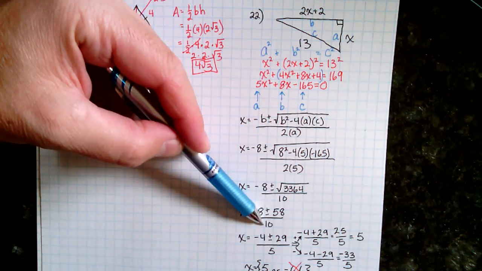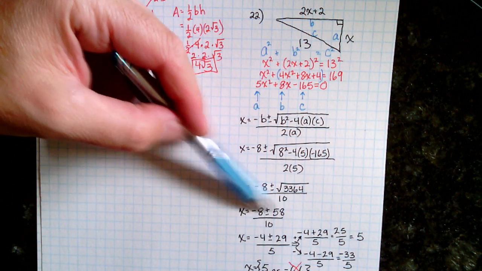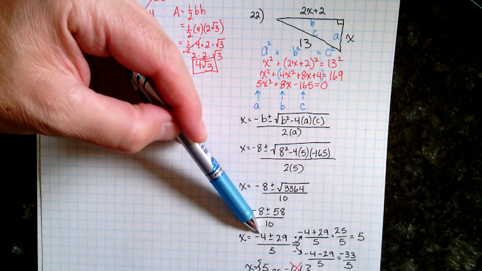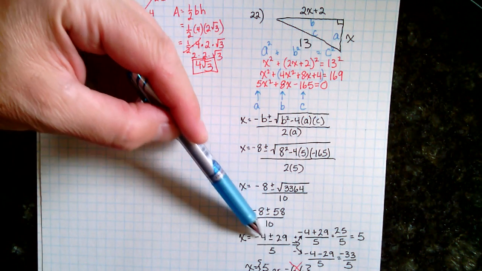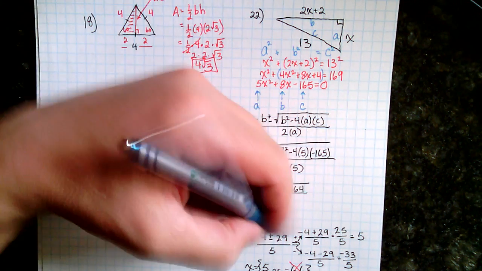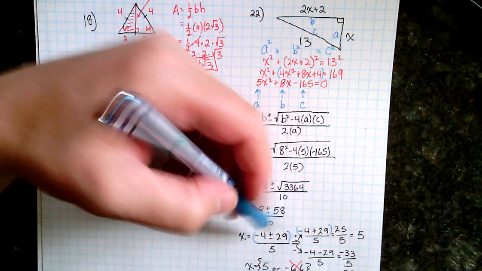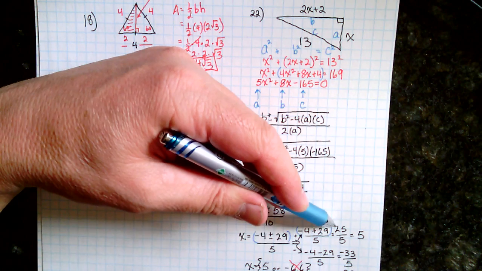And then 10 is in the denominator, 2 times 5 is 10. 2 goes into all of these numbers, that's your greatest common factor. So divide everything by 2, and that's how this 4 is there. 58 divided by 2 is 29, 10 divided by 2 is 5. Now I'm going to take this top chunk and do negative 4 plus 29, which gives me 25.